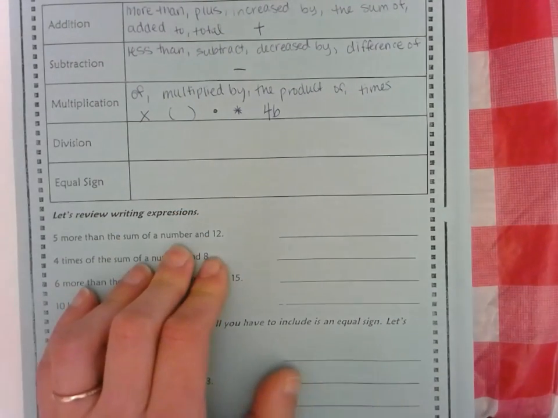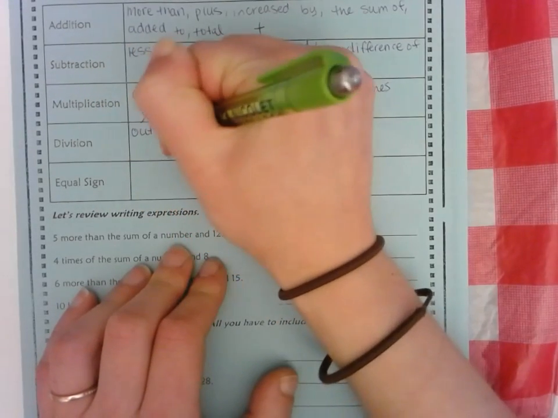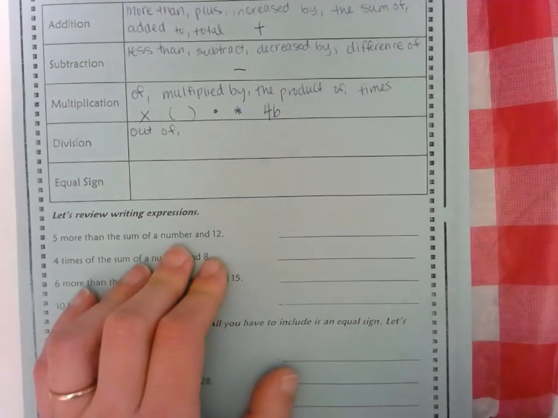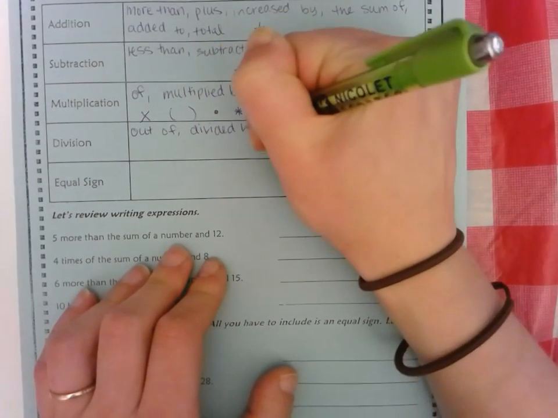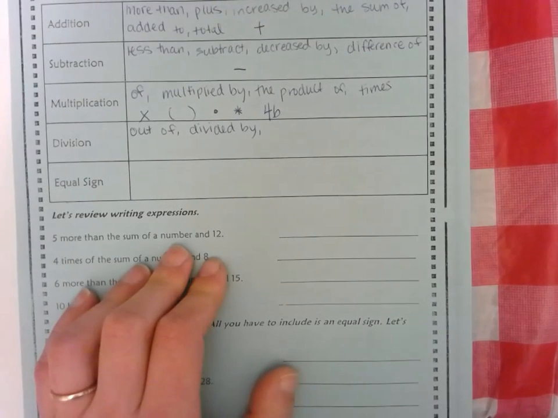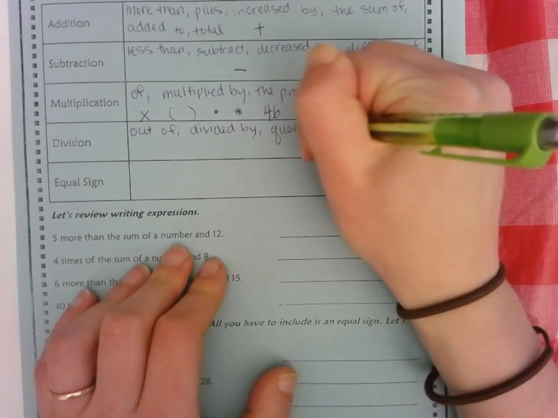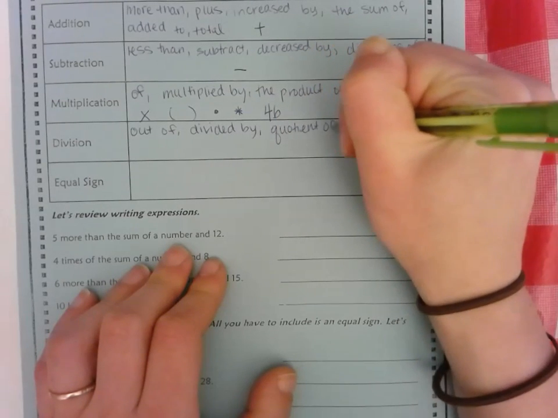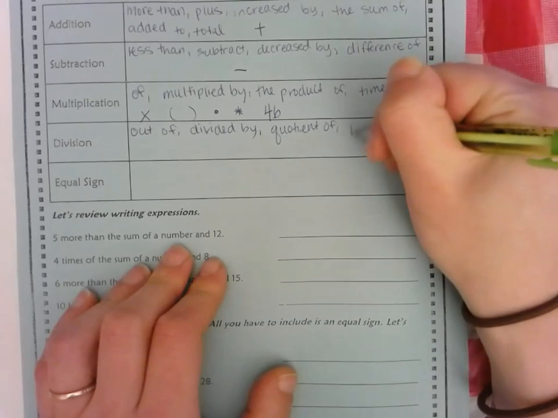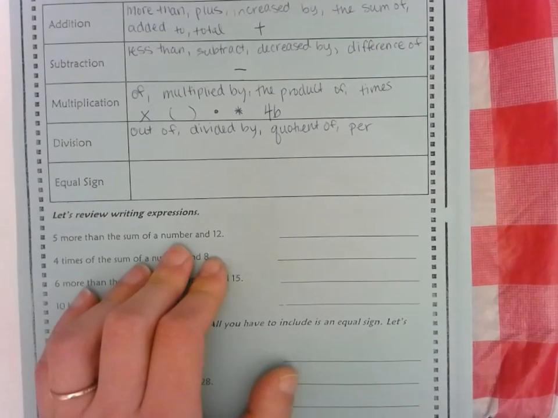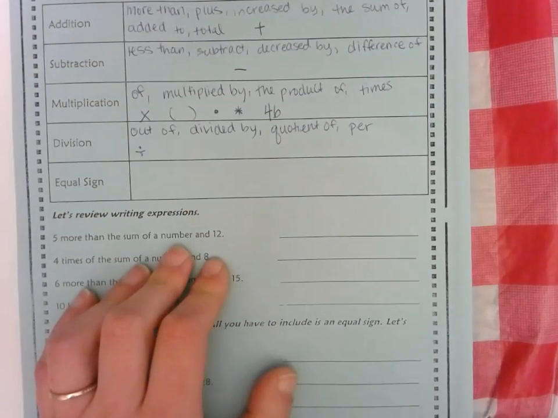And then we have division. So words you might see for division: out of, divided by, the quotient of, and we have per. Symbols you might see for division, the standard division sign.